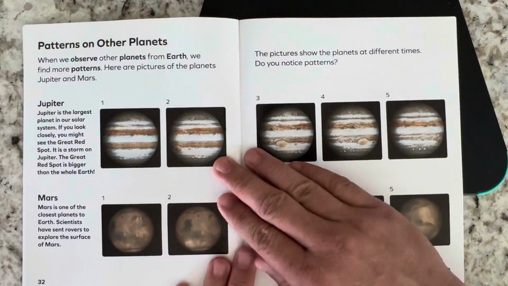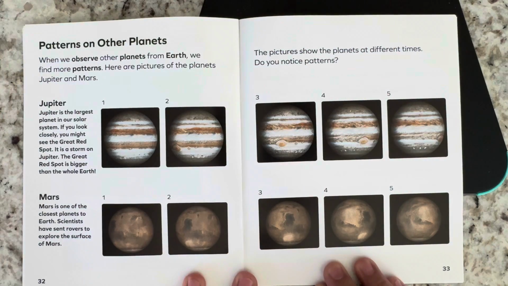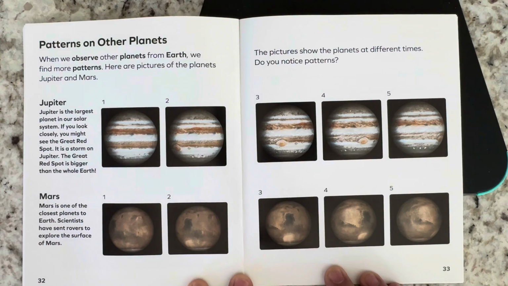Patterns on other planets. When we observe other planets from Earth, we find more patterns. Here are pictures of the planets Jupiter and Mars. Jupiter is the largest planet in our solar system. If you look closely, you might see the Great Red Spot. It is a storm on Jupiter. The Great Red Spot is bigger than the whole Earth.